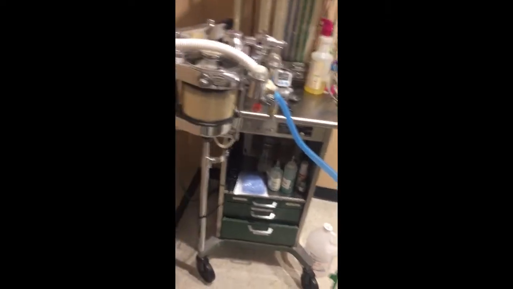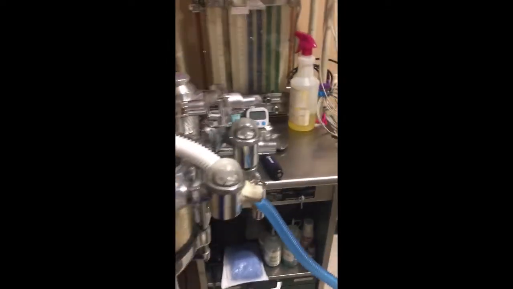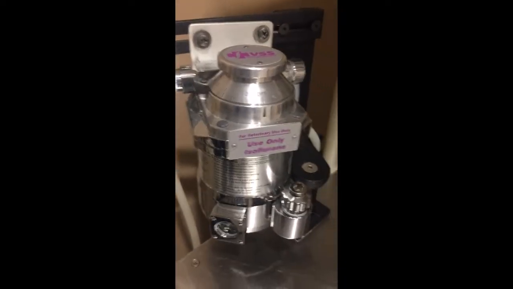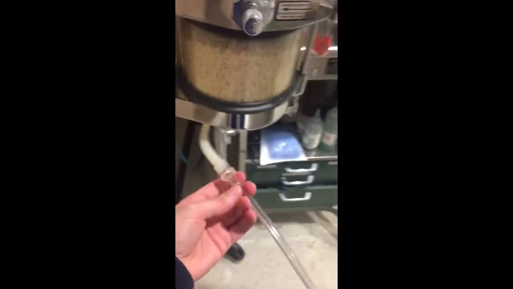So from our oxygen source, it goes to the vaporizer, and it can either bypass or it gets filled with the vapor. The oxygen comes out here, travels through this tube into the vaporizer, and then comes out this side with the tube coming around, connecting to the rebreather system through this clear tube.